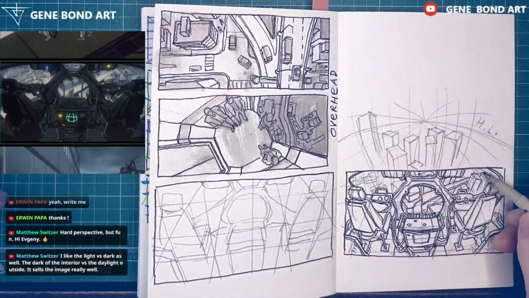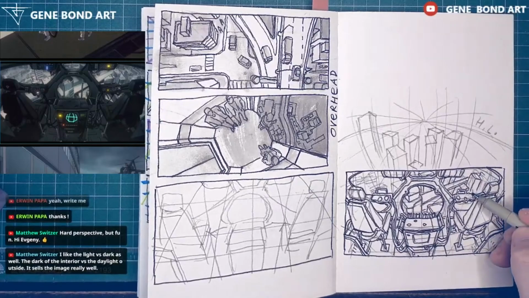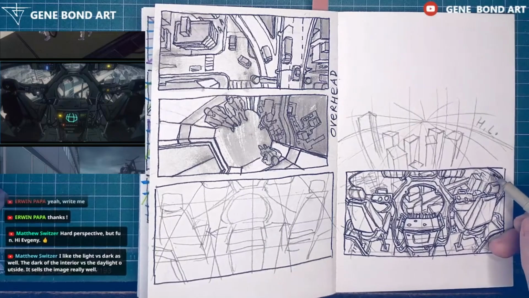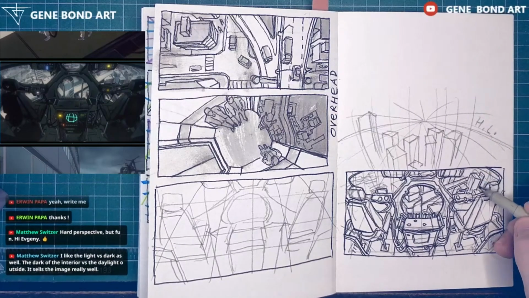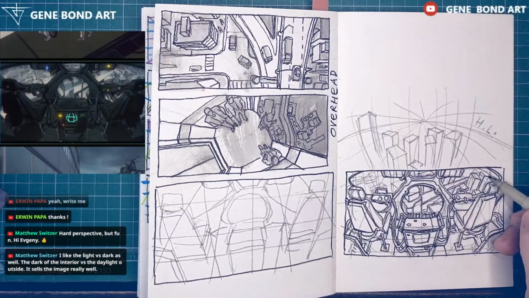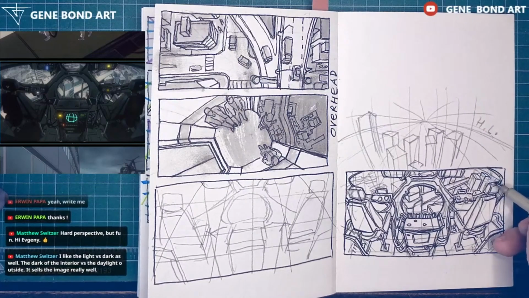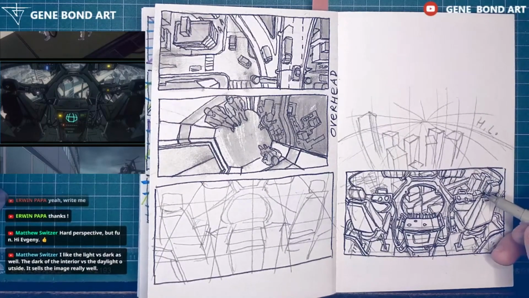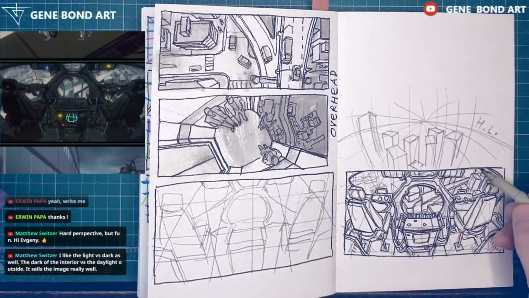Or you can just separate the foreground from the background. So like here we have this first plan in the shadow, and the far plan is more lit.